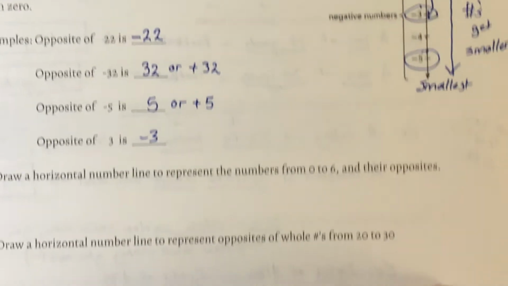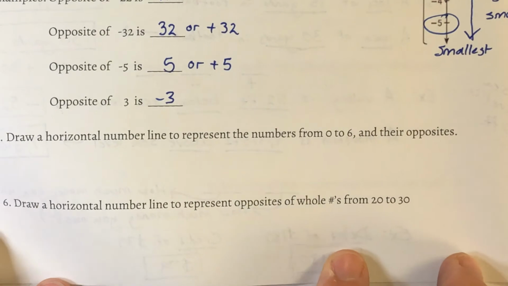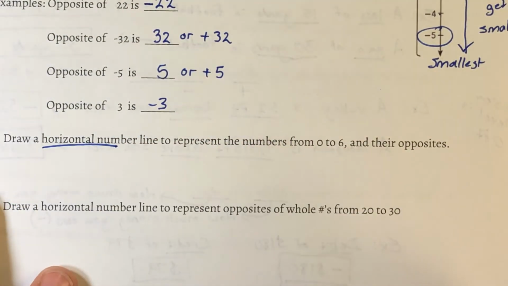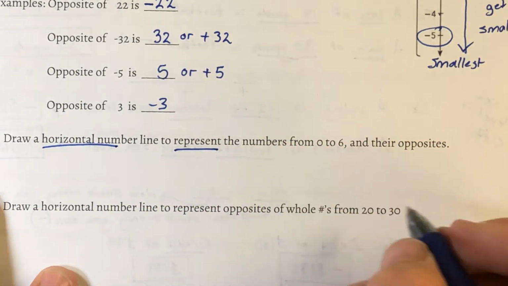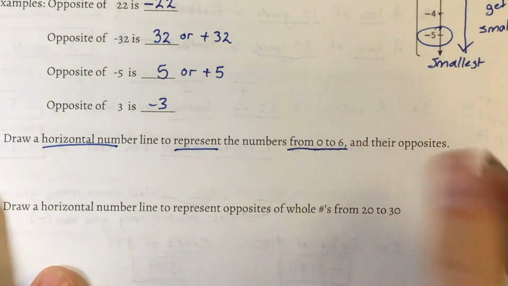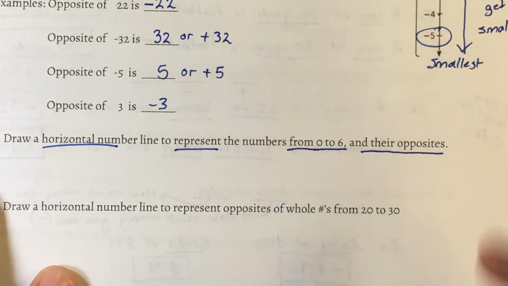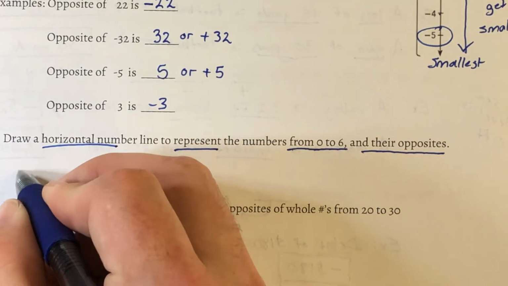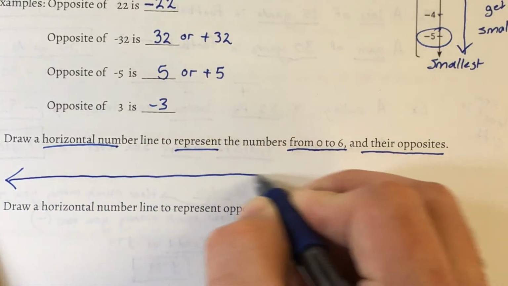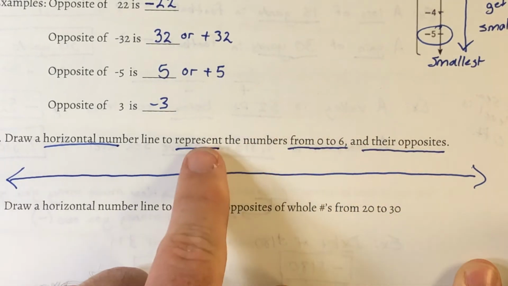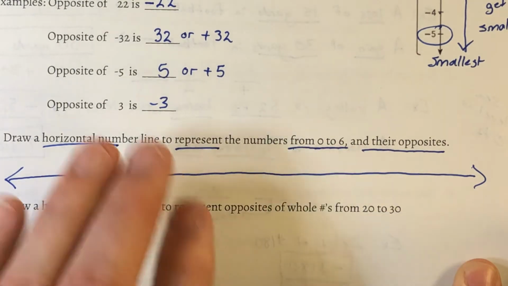Okay, let's move into number lines. We're going to draw a horizontal number line to represent numbers from 0 to 6. And we're going to do the opposites. So, first step, horizontal number line. We're going to need all of this room, like all of it. Like just fill it up. Now, I want numbers from 0 to 6.